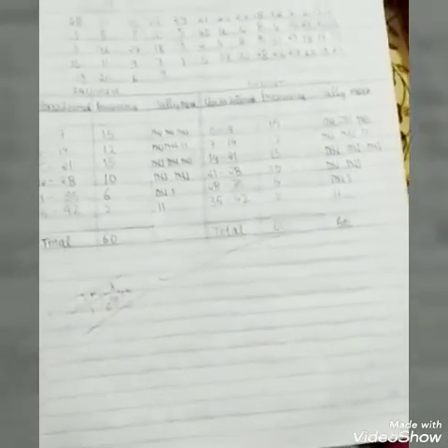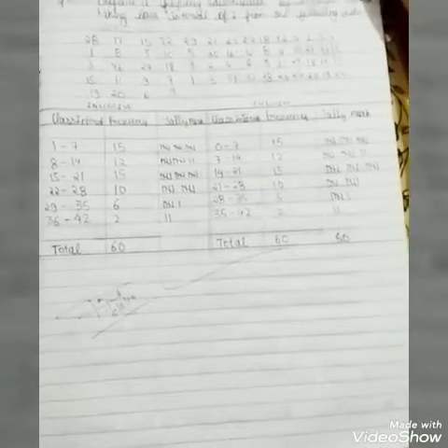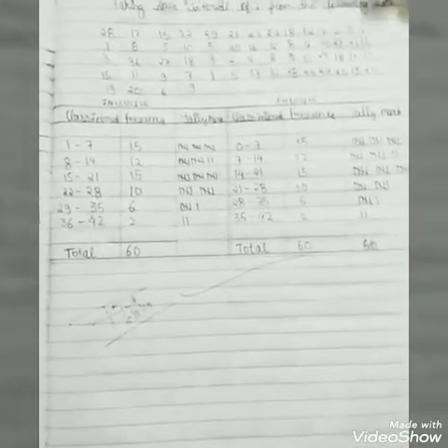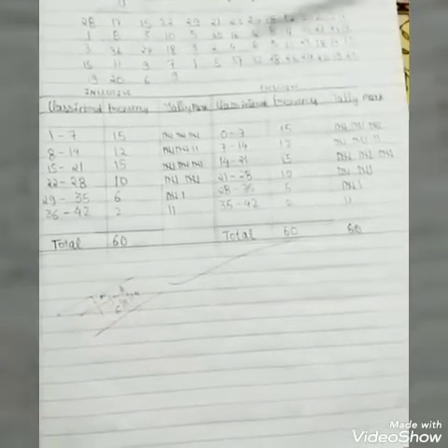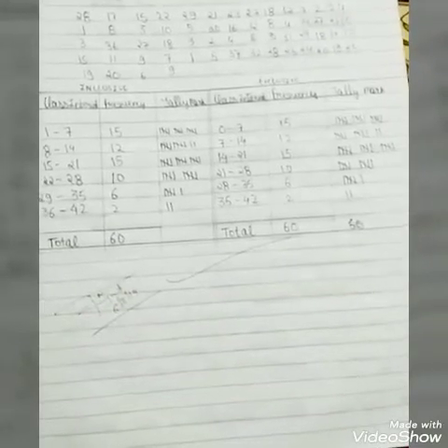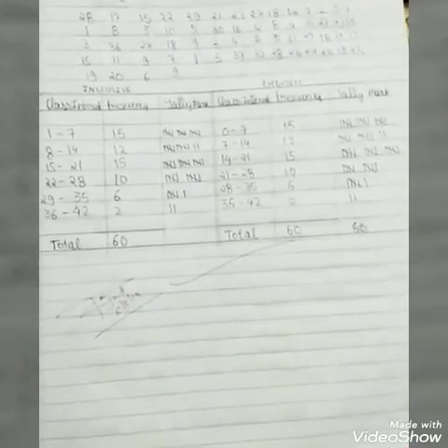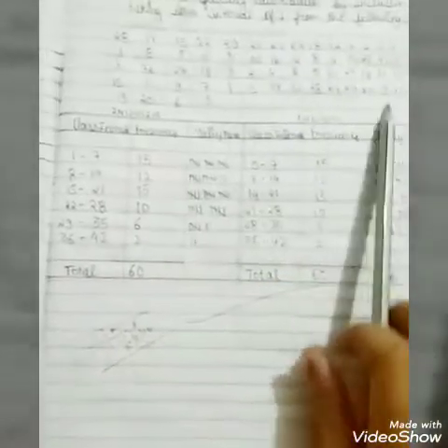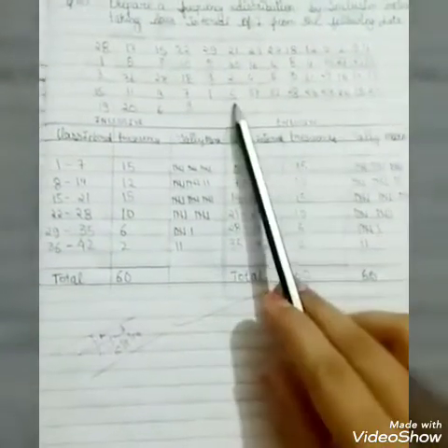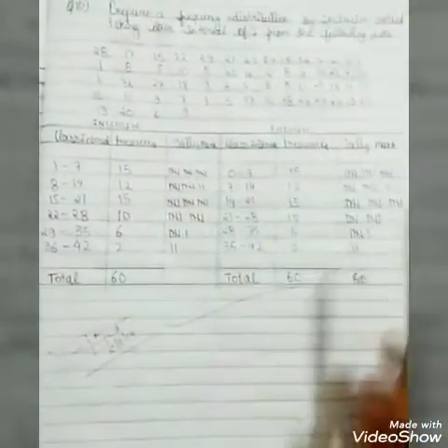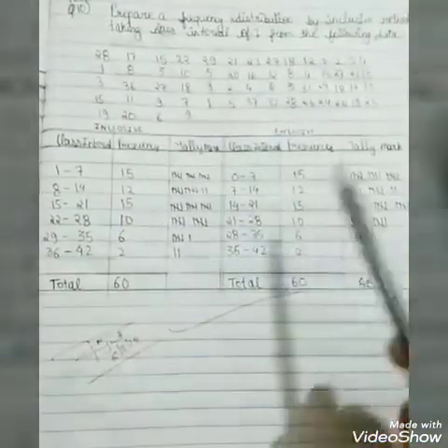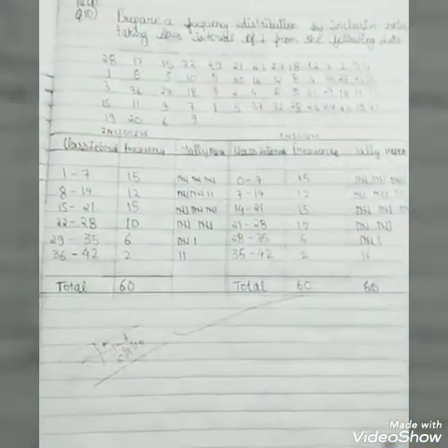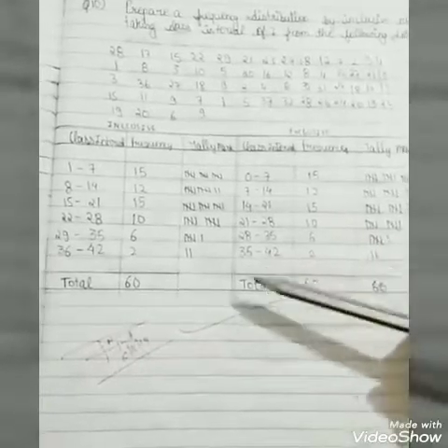So the next thing is tally marking. For it we take an example. Suppose you have to prepare a frequency distribution in inclusive method taking class interval of 7 from the following data. There is some data given, and you have to make a tally marking table. For classifying the class interval there are 2 ways, exclusive and inclusive.